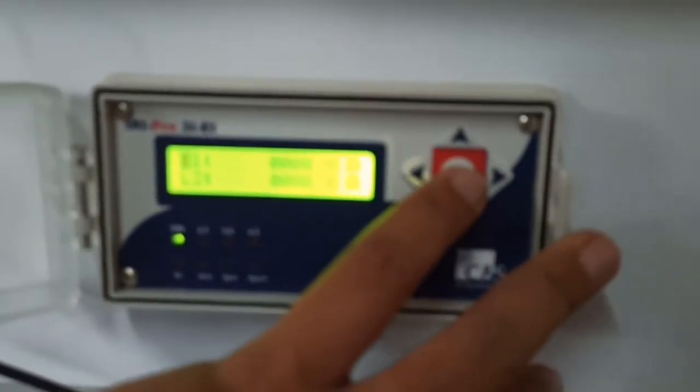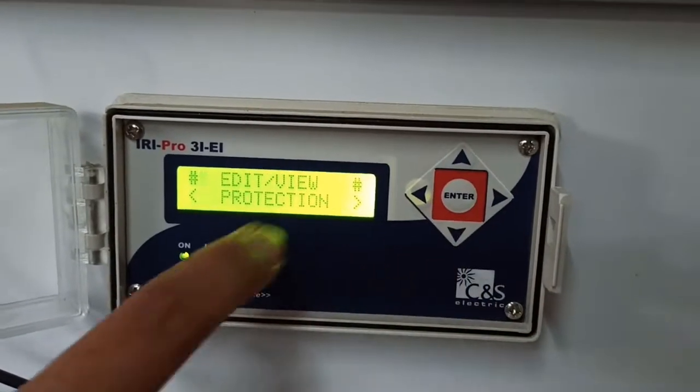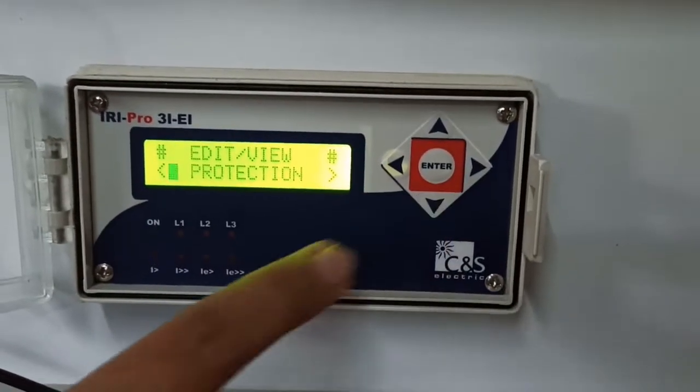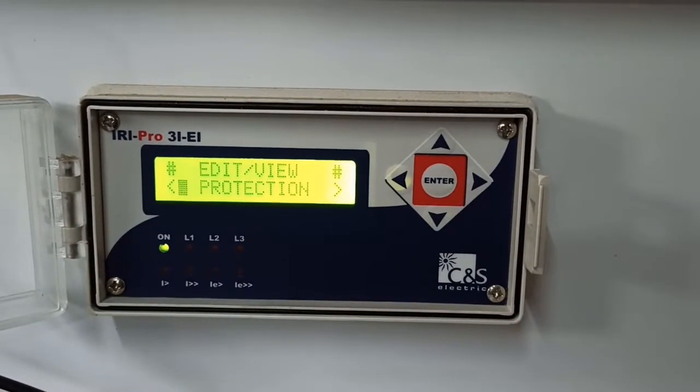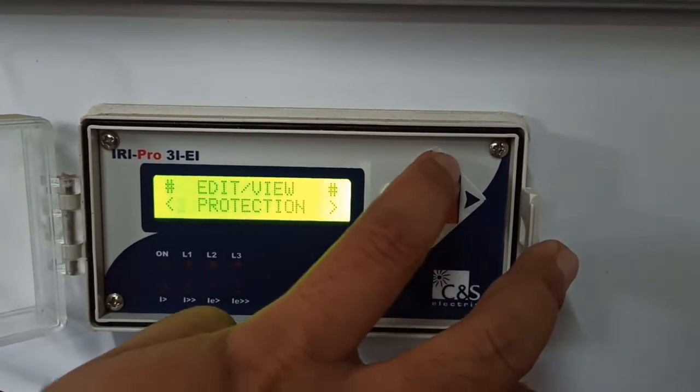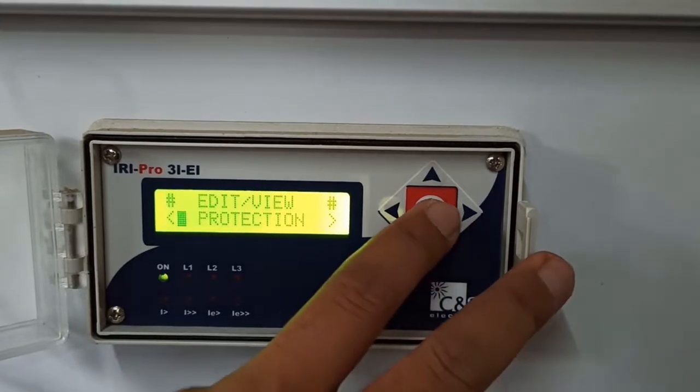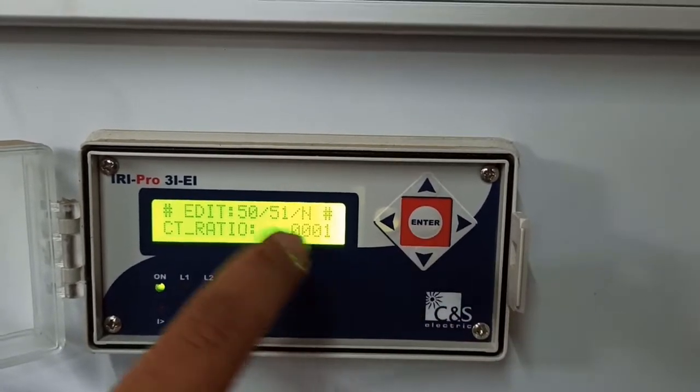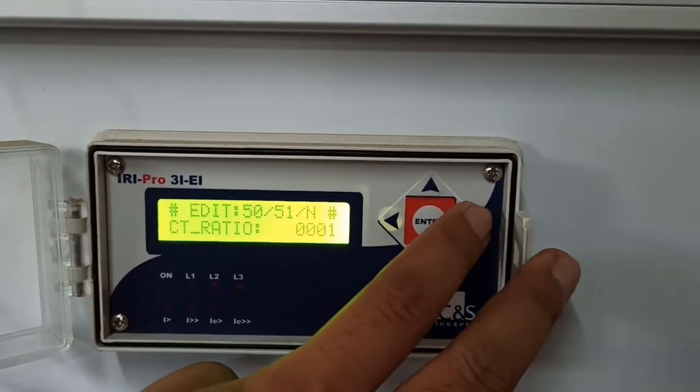In order to put the relay setting, we have to press the enter key, then we have to go to the protection part by using this up down key. Then we have to press the enter key here, and we will set these values.